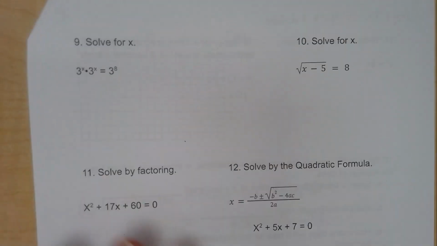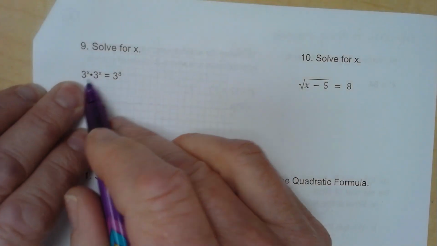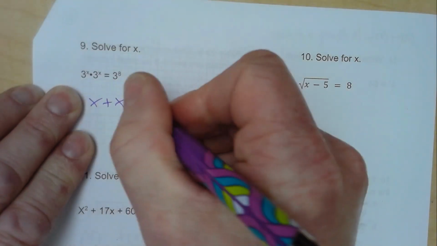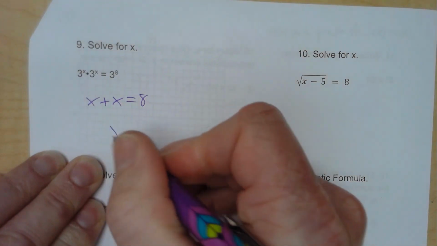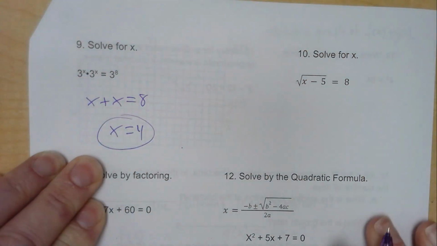This one here, I was like, oh, well, x and x, you got to add. So it's x plus x is 8. So that has to be 4, right? 4 and 4 make 8, so x is 4.